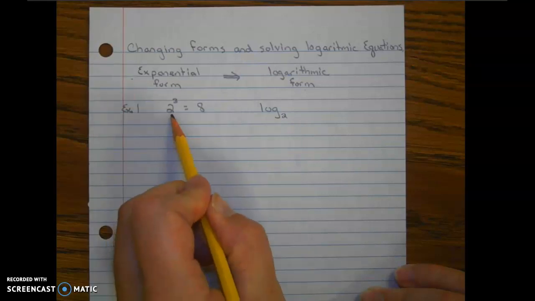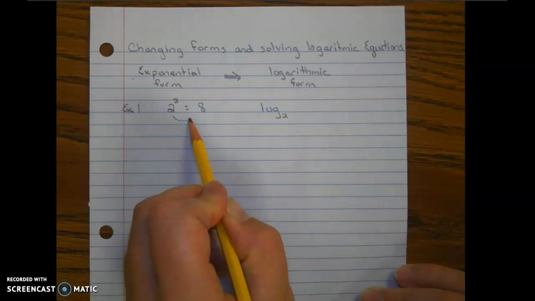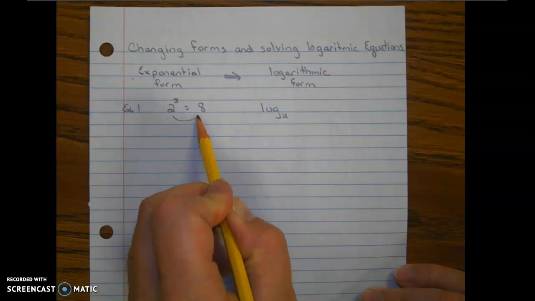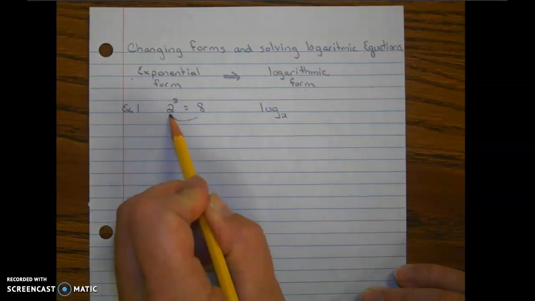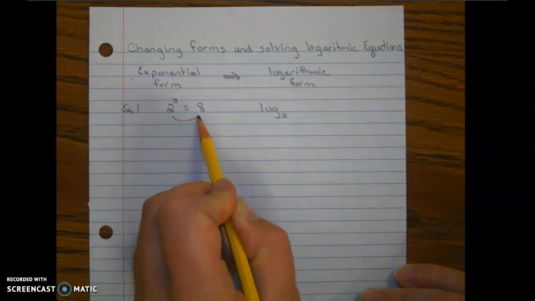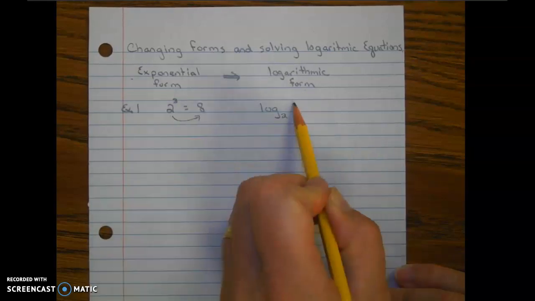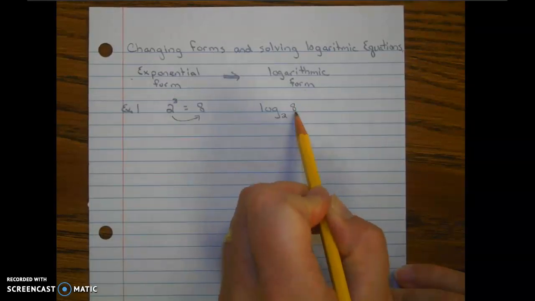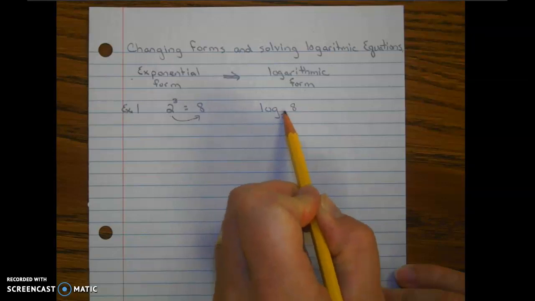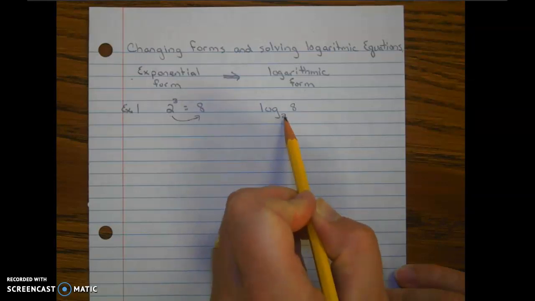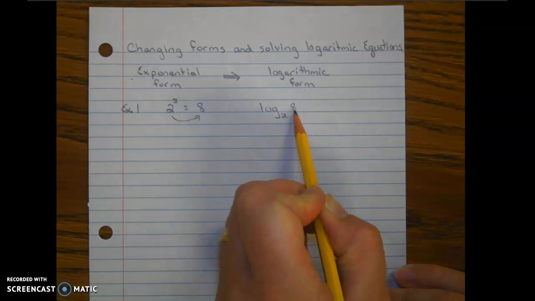We start at the base, and then we go around in this little circle, which helps us to remember the order. We start here at the base, and then 8 is what we write next, on the same line as the log. So we have log base 2 of 8.